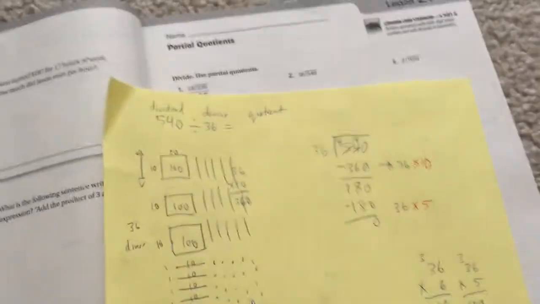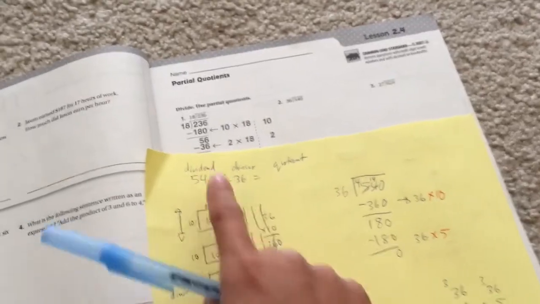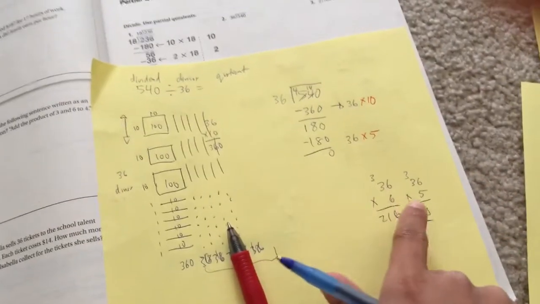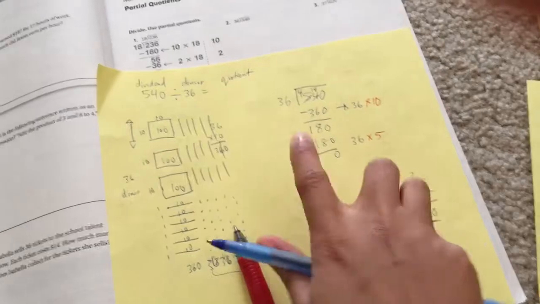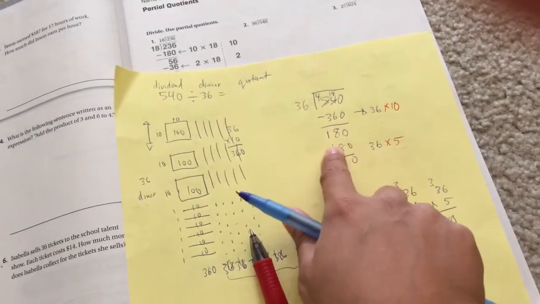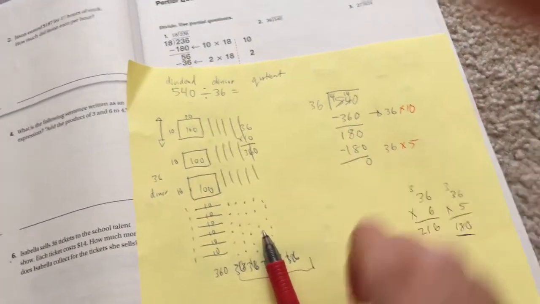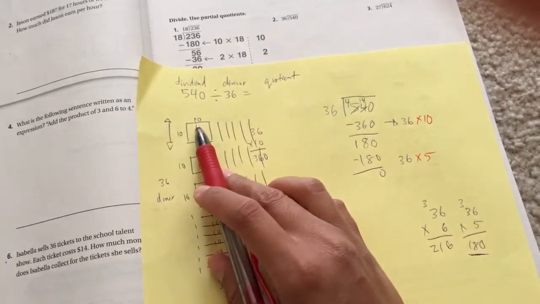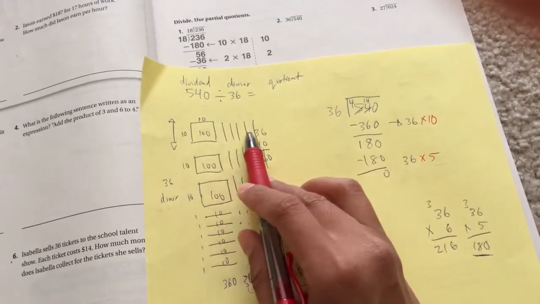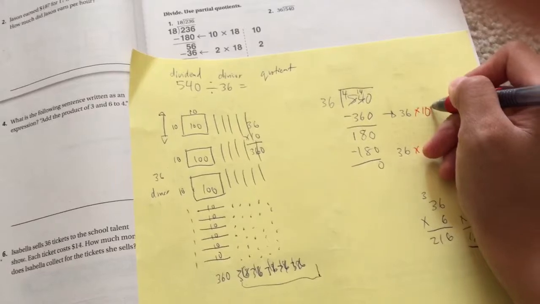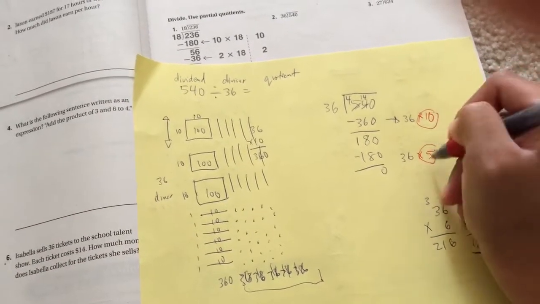And unlike number 1, there is no remainder. Because we got right on the money, 36 times 5 is 180. And we had 180 to use, there's no remainder. Last step is to count our columns, 10, 11, 12, 13, 14, 15, or in other words, add our 2 partial products. 10 plus 5 is 15.